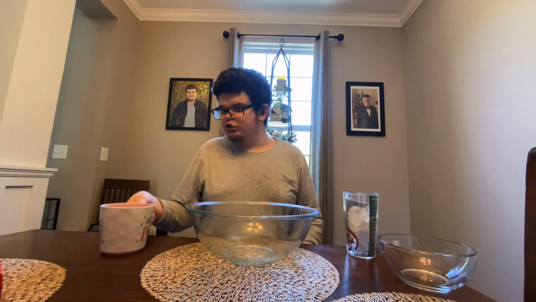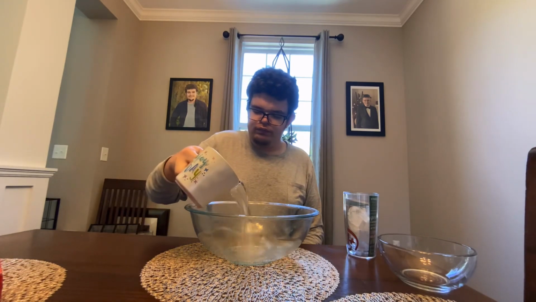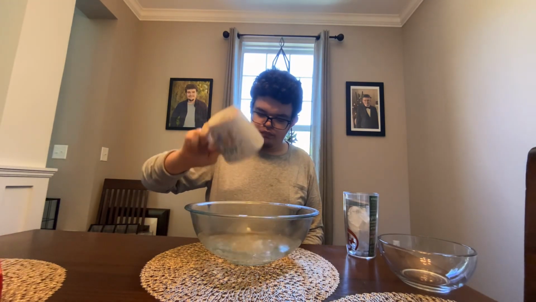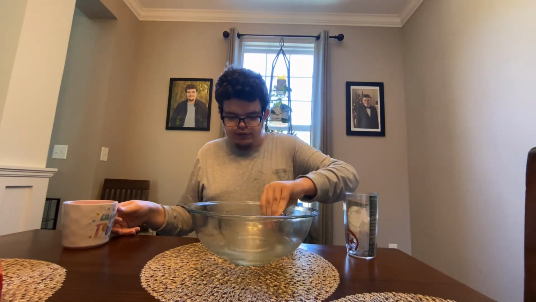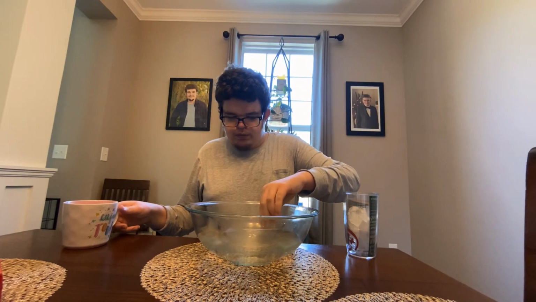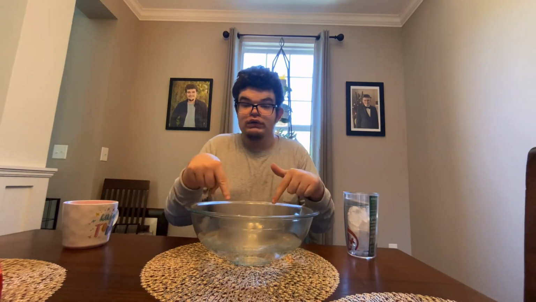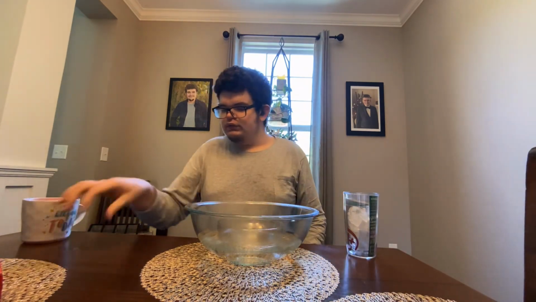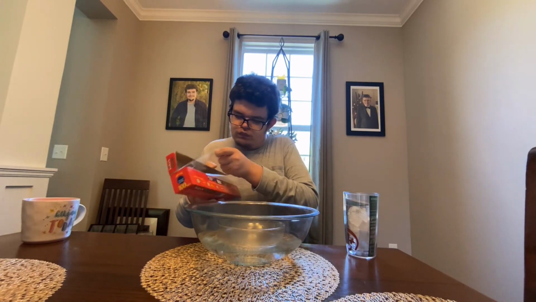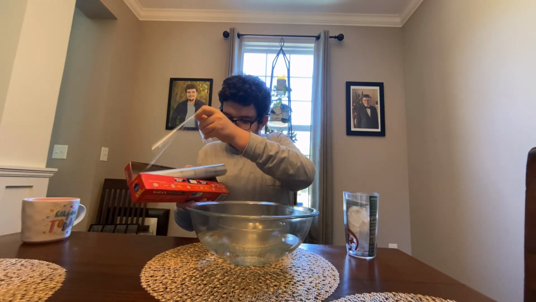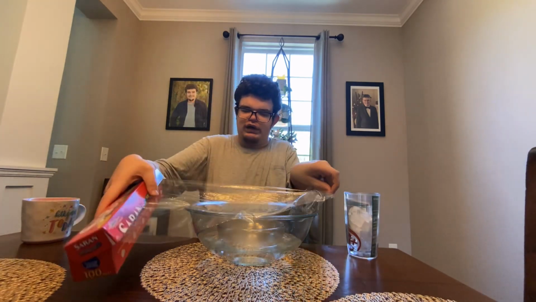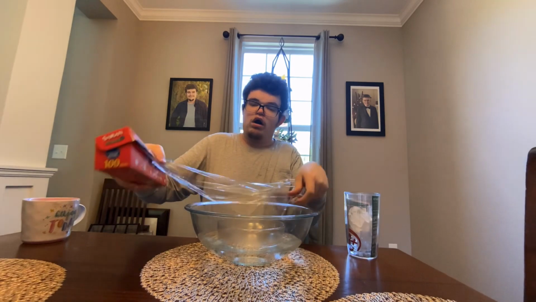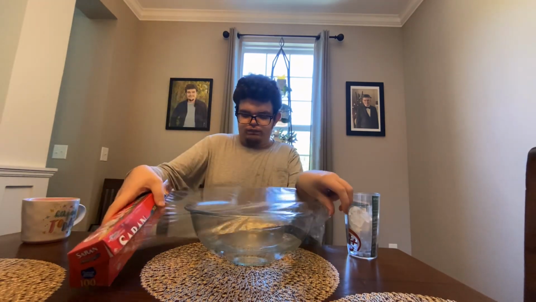So first what I'm going to do is pour the hot water into this bowl. And then put the smaller bowl in the center. And then we take some saran wrap and don't put too much saran wrap, just enough to cover the top of the bowl.